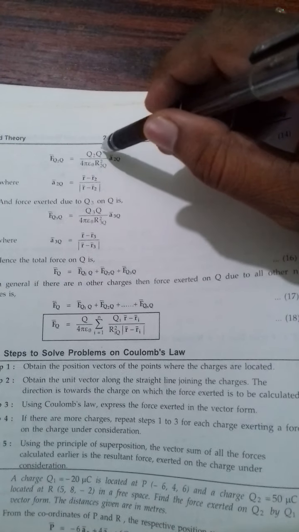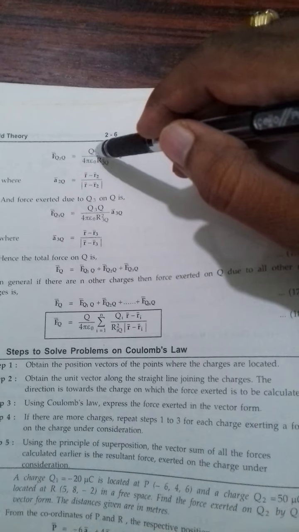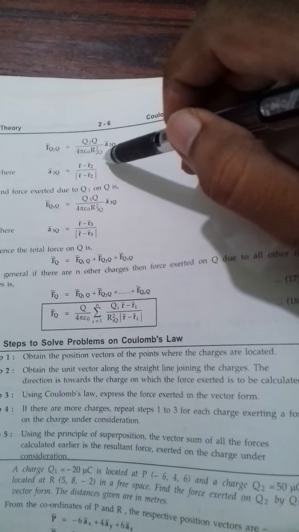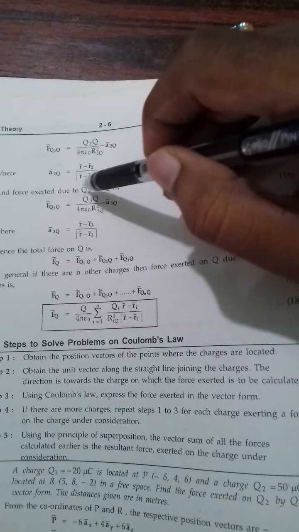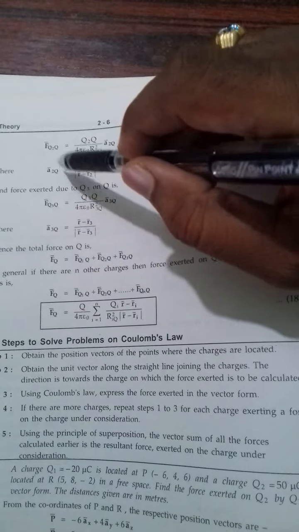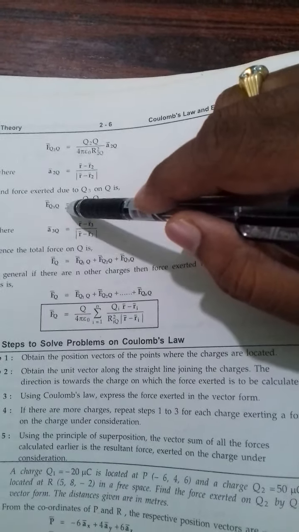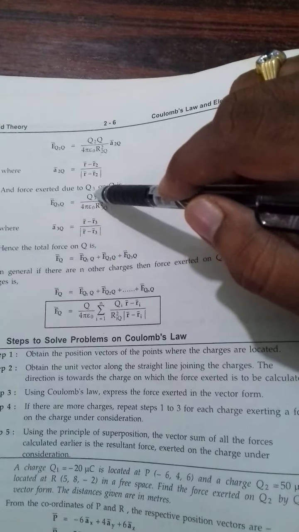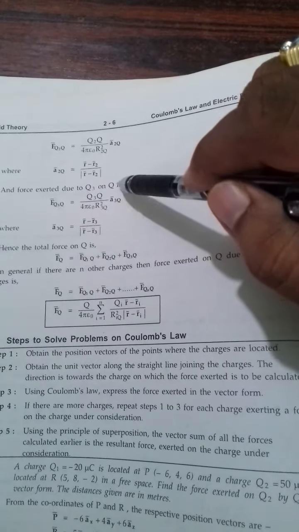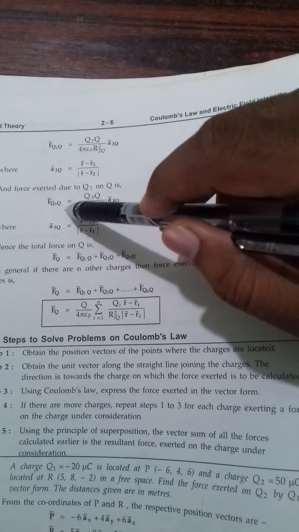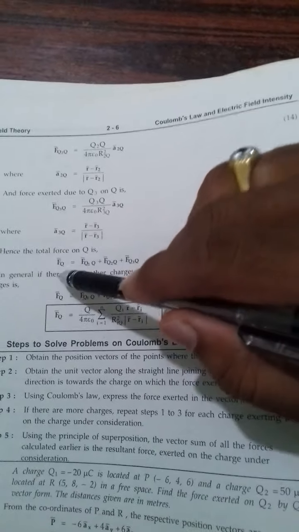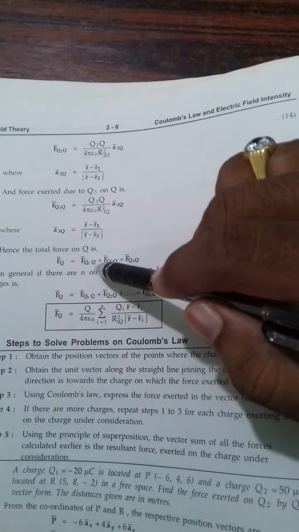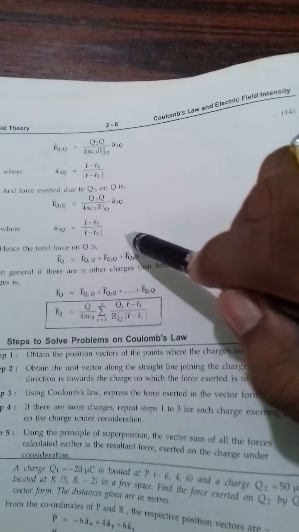Similarly, the force on charge Q due to Q2 is Q2 Q upon 4 pi epsilon naught R2Q square A2Q, where A2Q is the unit vector. Similarly, the force exerted due to Q3 on Q is F Q3Q along A3Q. So FQ is equal to FQ1Q plus FQ2Q plus FQ3Q.